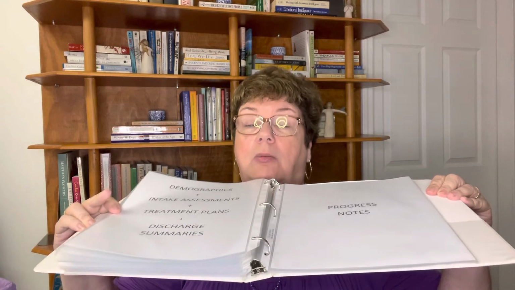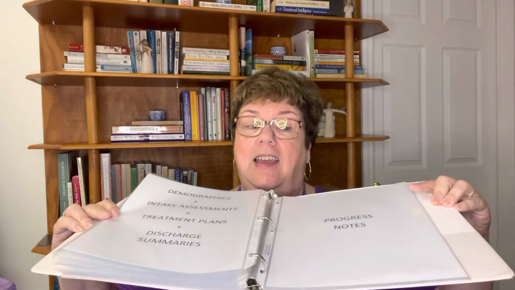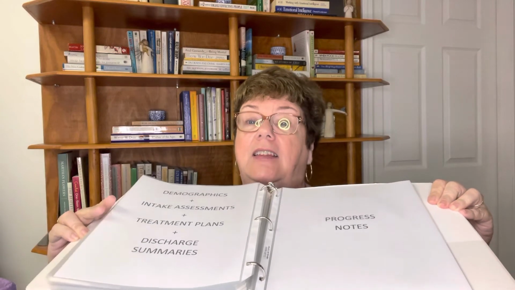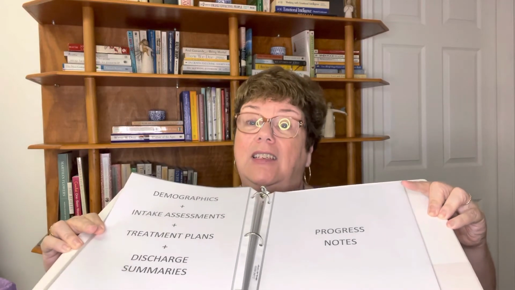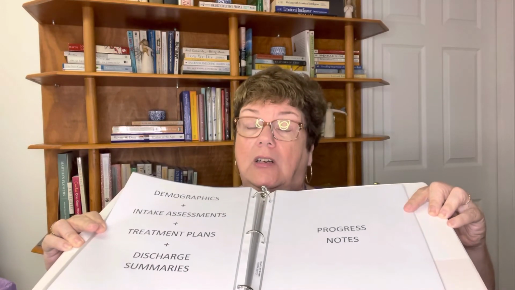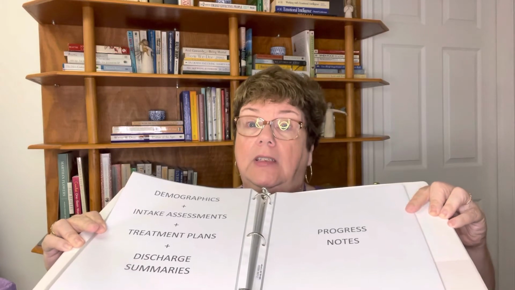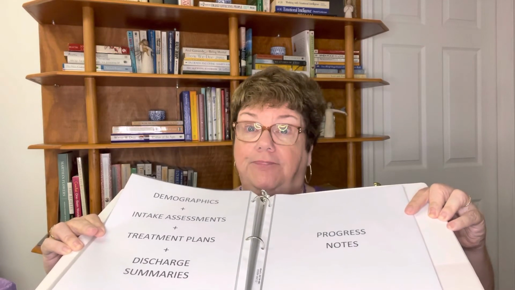And when you would see a record that had multiple pages on this side and very few on this side, you knew that this was a client that came back in for multiple admissions and then discharged multiple times. But when they were in for treatment, they did very little in terms of being involved in treatment or making progress. So I just wanted to give this to you as an example.